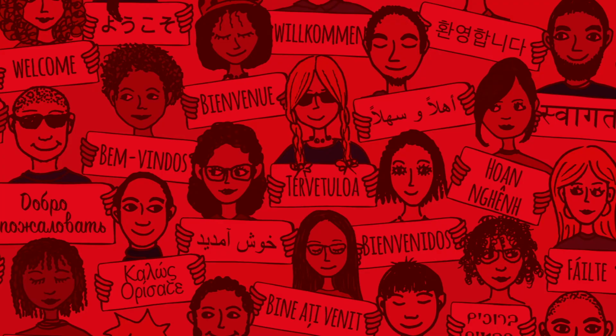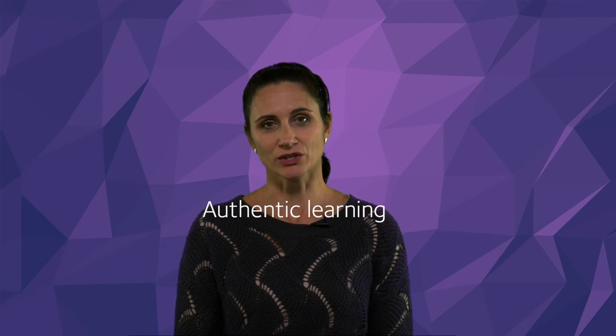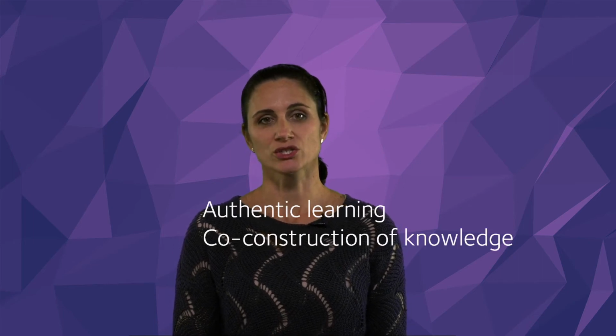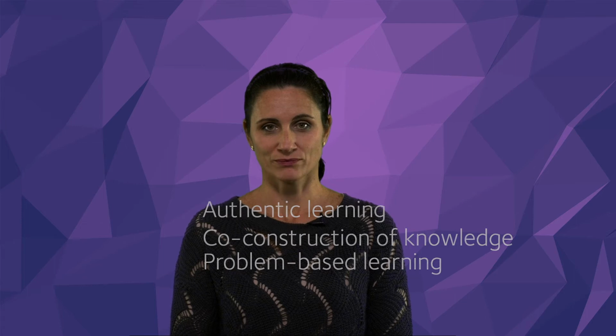For us in this course, intercultural competence was a key learning outcome, and it was also one of the Griffith graduate attributes. So that's the learning outcome. Now from the pedagogy side, our high-level pedagogy was to use authentic learning, co-construction of knowledge, and problem-based learning. Putting the two together, this translated into the following active learning strategy, which was appropriate for our educational context. And that was 4 things.